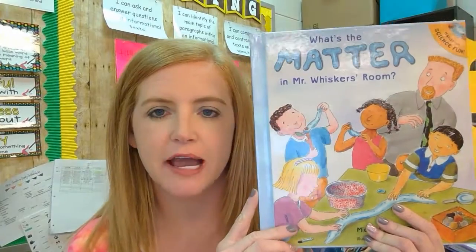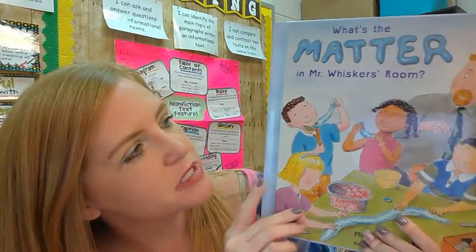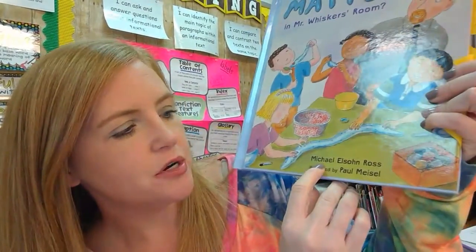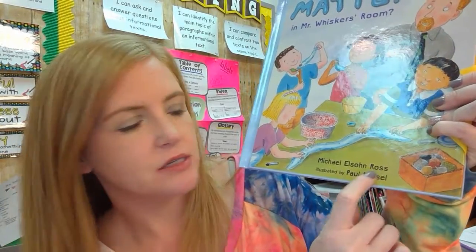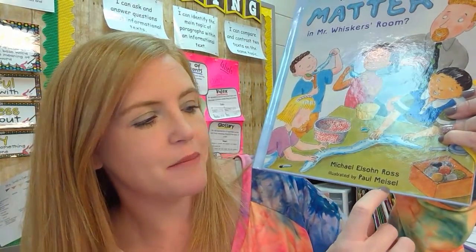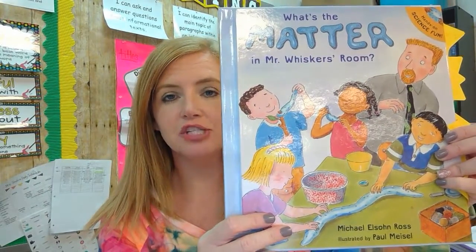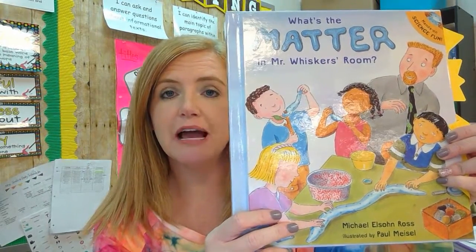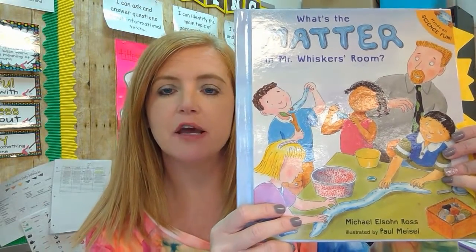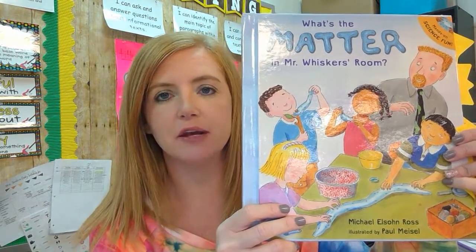Hey guys and girls, today we're going to begin our next interactive read aloud. This story is titled, What's the Matter in Mr. Whiskers' Room? The author is Michael Elsom Ross and the illustrator is Paul Mizell. The genre of this book is nonfiction. It teaches us real life information, true facts about the 3 states of matter.